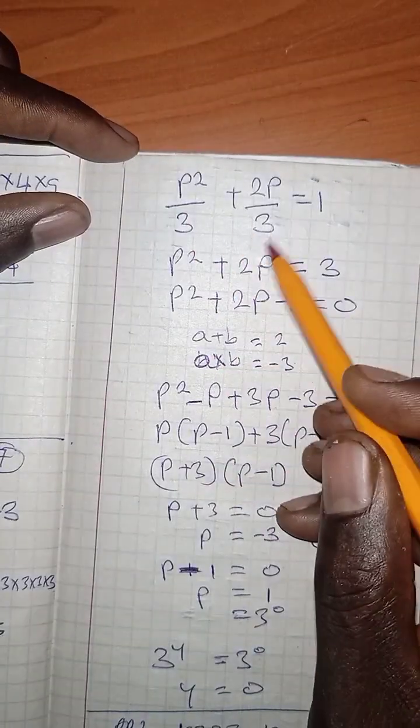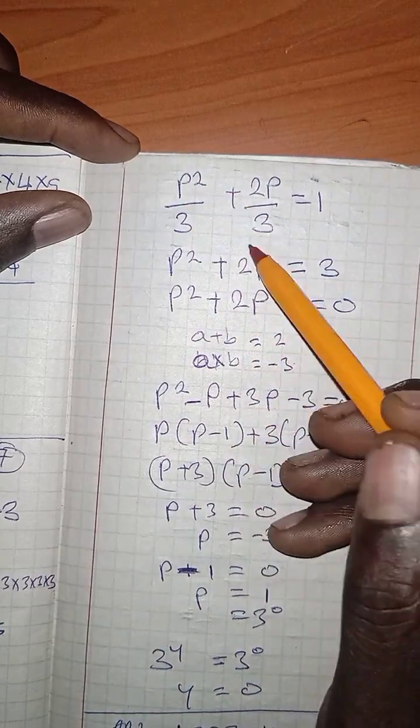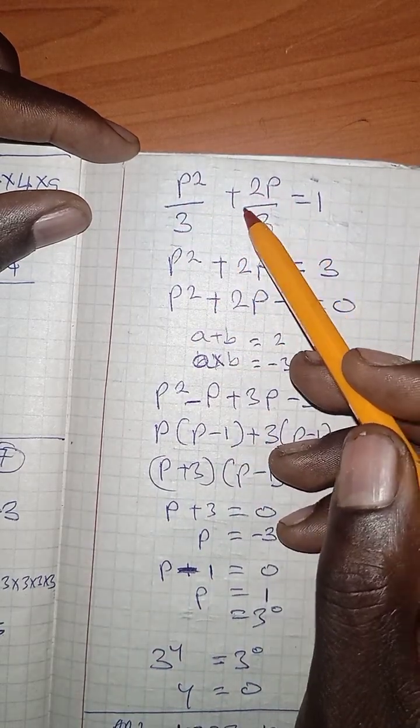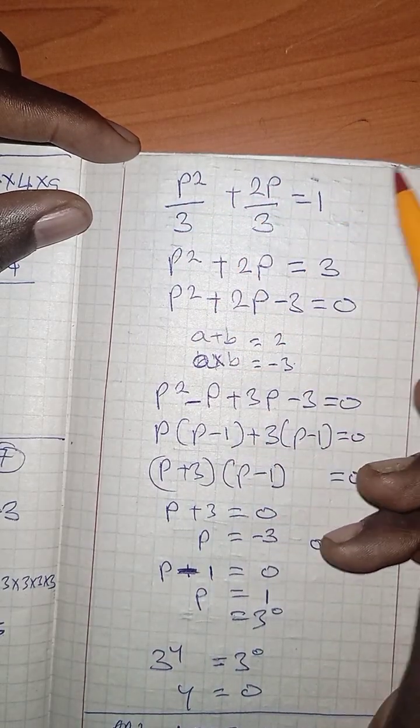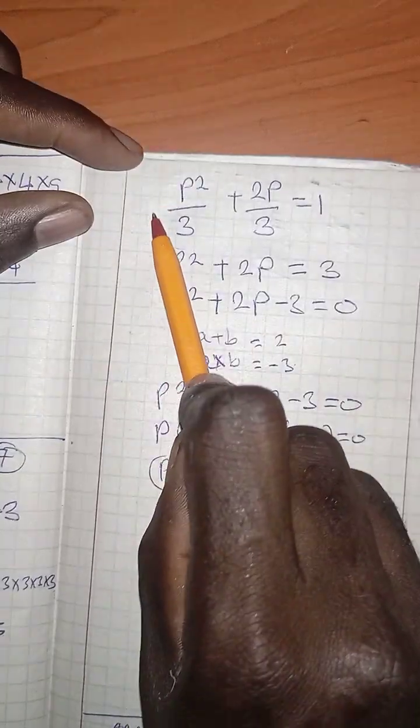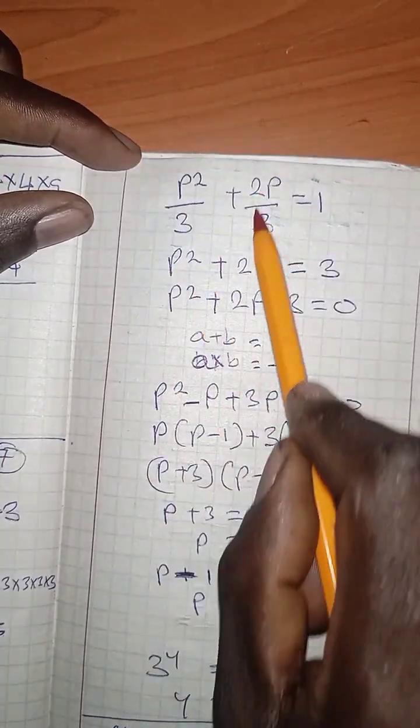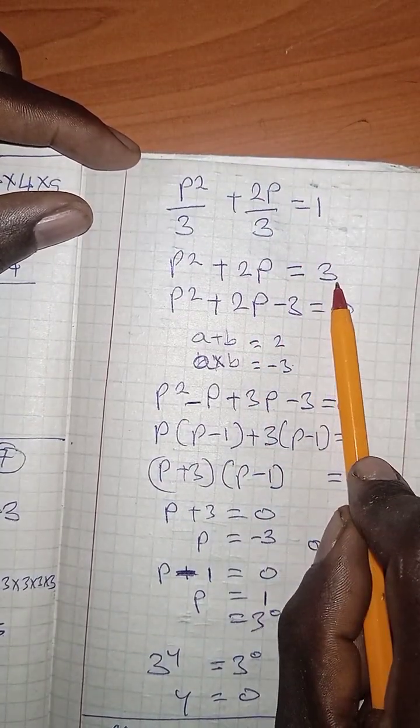Simplifying further, you get p times p is p squared over 3, plus 2p divided by 3 is equal to 1. Now remove 3 as a denominator, multiply each side by 3. You shall remain with the p squared, 2p, and then this side shall be 3.